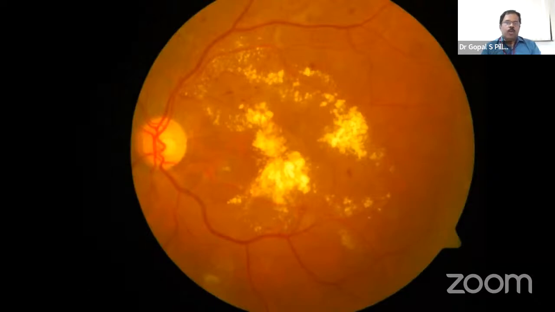There would be no prizes for guessing this one. This is clinically significant macular edema here. A lot of hard exudates. Probably there is a lot of thickening as well. This many hard exudates definitely will require treatment; there is usually thickening associated with this.